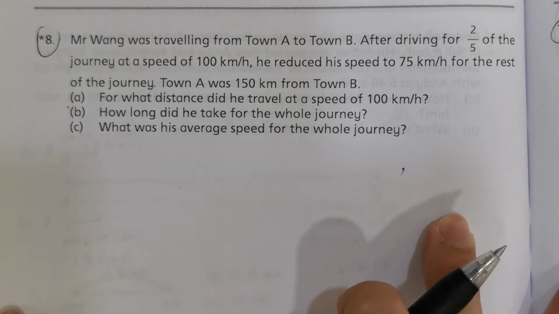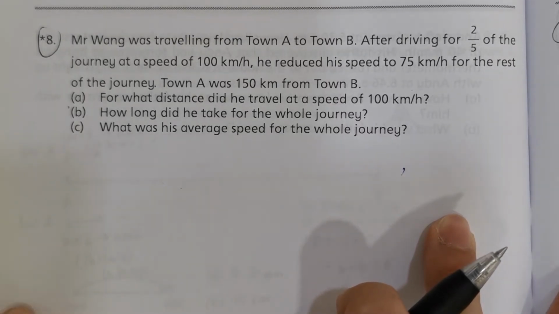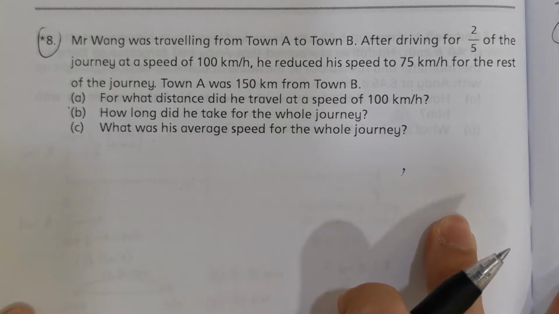Hi P6 pupils, this is our second video for speeds. Now we're going to work on more examples. Let's read through this question.